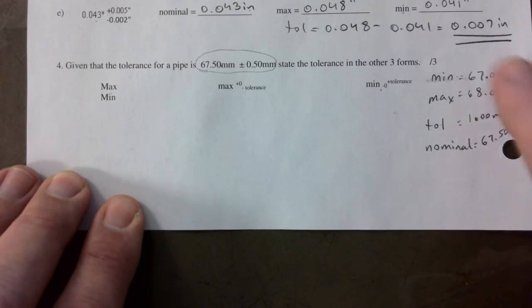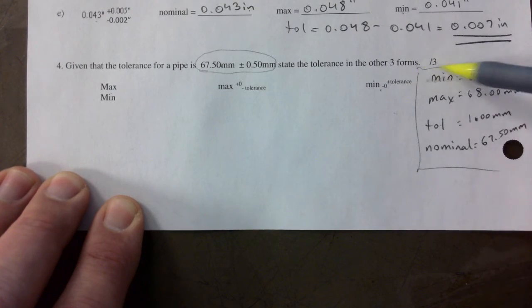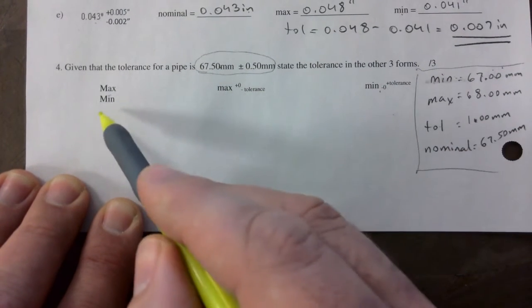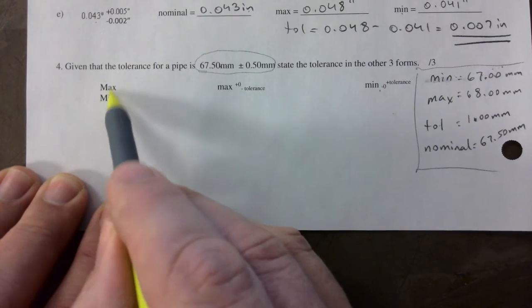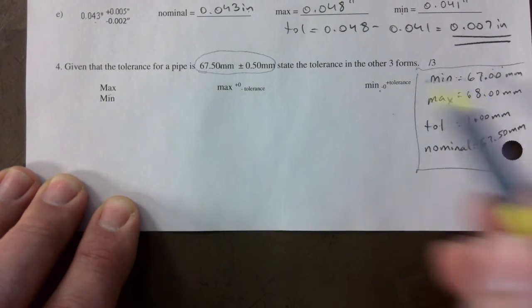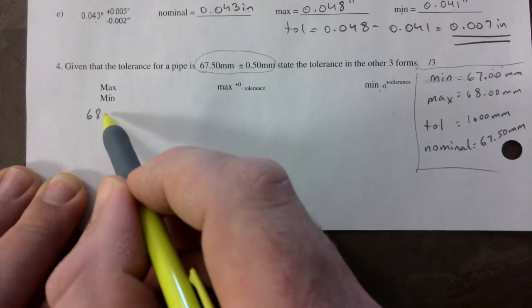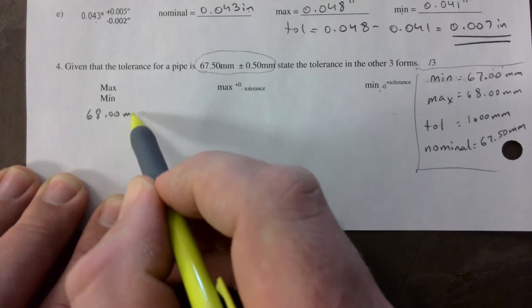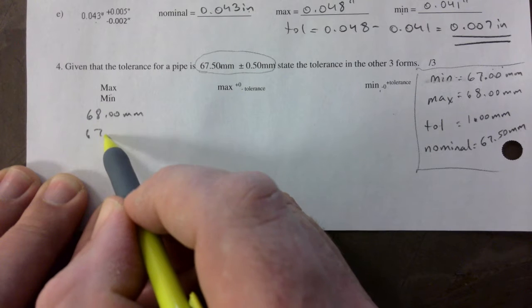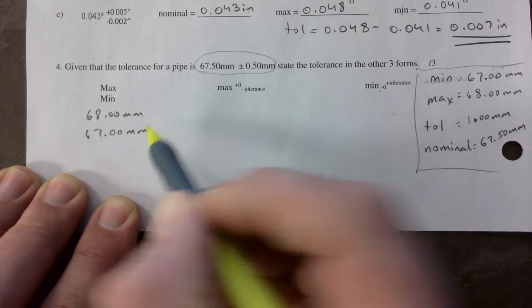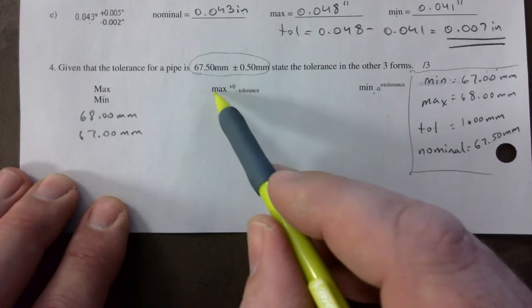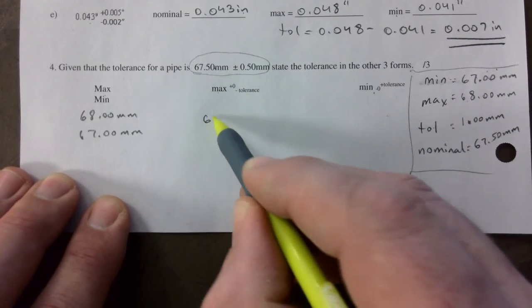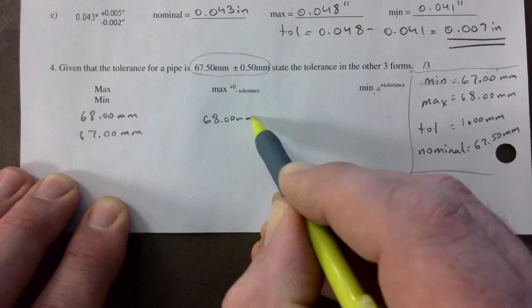And then, now that you have this on the side, you come over here and you just take the values out of it. This format asks for max and min. So just write 68.00 millimeters, 67 millimeters. Done. You got 1 mark for that. This one is asking for the max units, right?